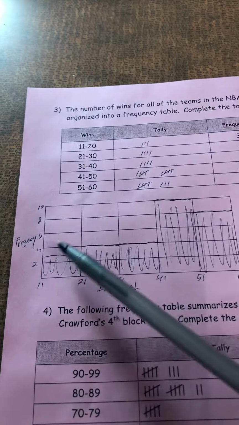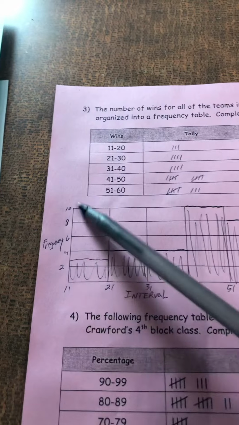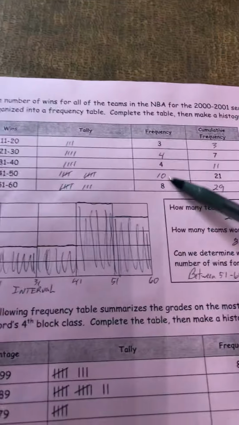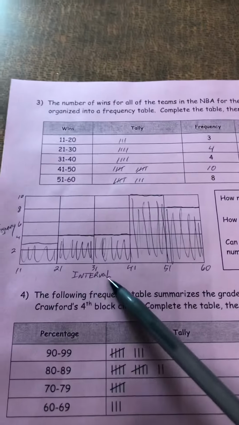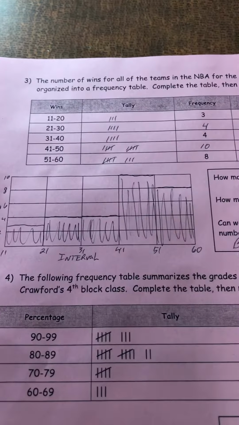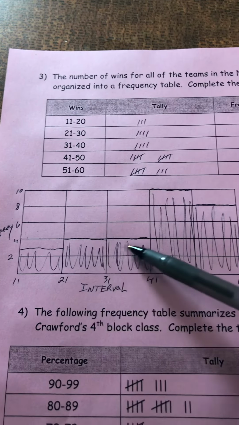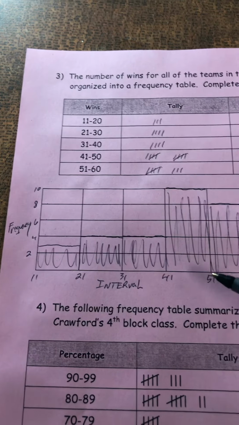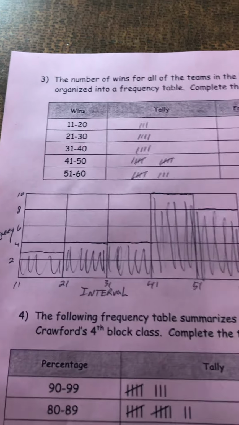And then the frequency and the intervals, I plug those numbers in. You should go 2, 4, 6, 8, 10 to fit up to 10 in the frequency. The intervals are these numbers over here, including that last number. And you just make those bars go up on the frequency relative to the interval.